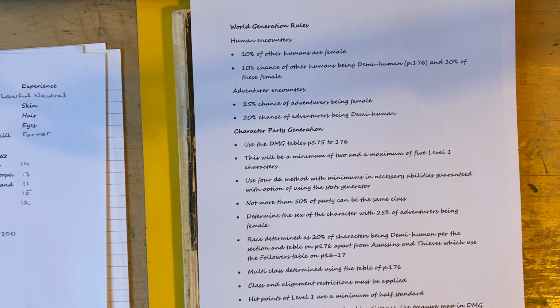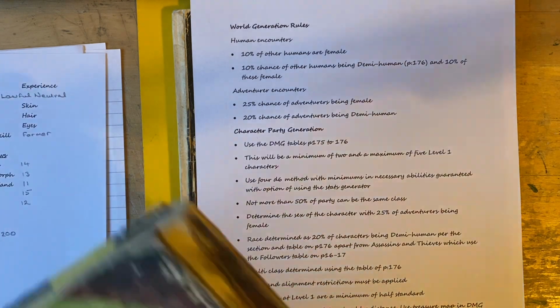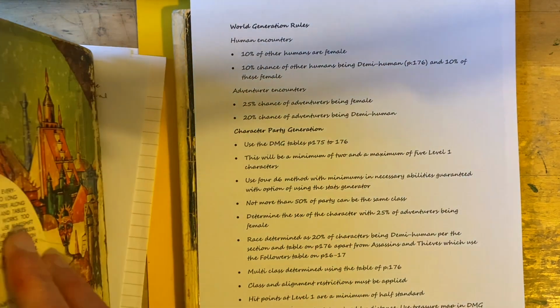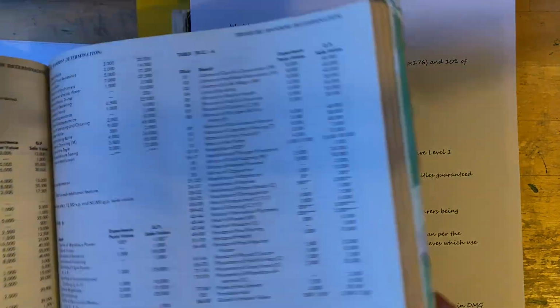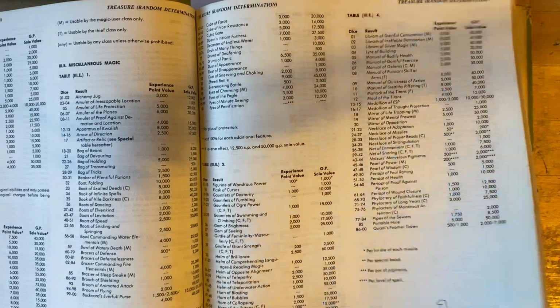And I can use the page in the Dungeon Master's Guide, page 176, which has a random generation of demi-humans.